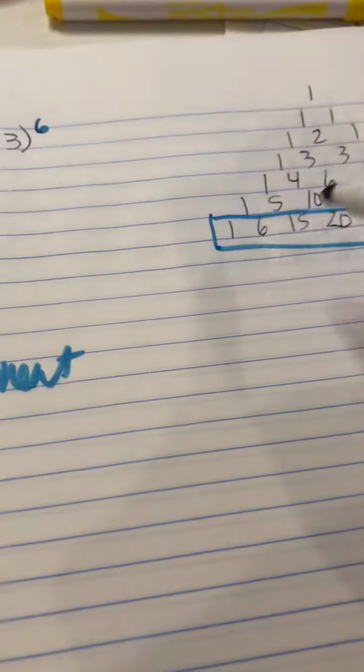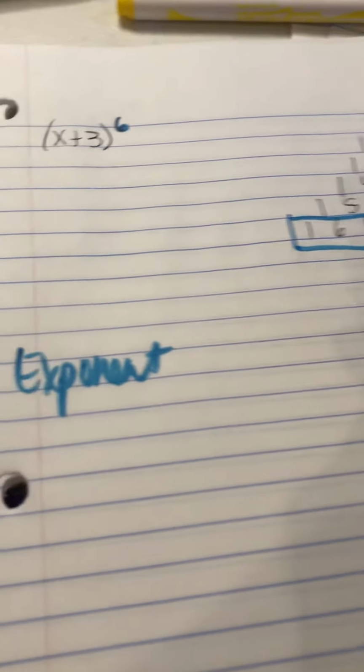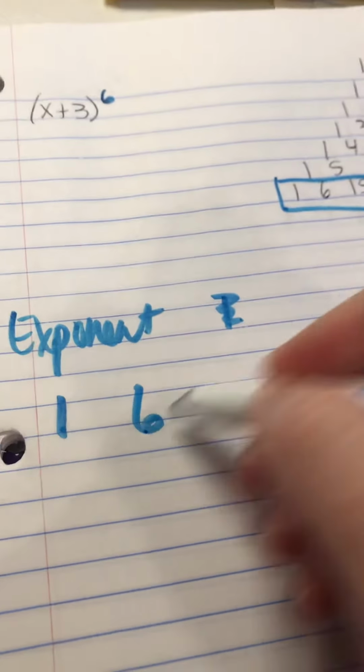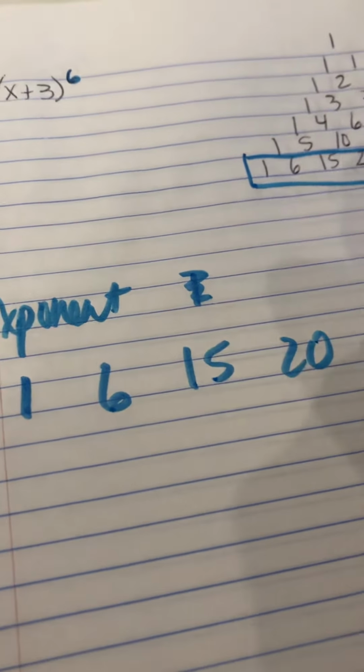So you can make it yourself, or you can go on Google. But either way, this is what I would use because that's the exponent. So I'd use the 6th row. So looking at here, I've got 1. Well, this is much bigger, so I'm going to give myself some space. 1, 6, 15, 20, 15, 6, and 1.